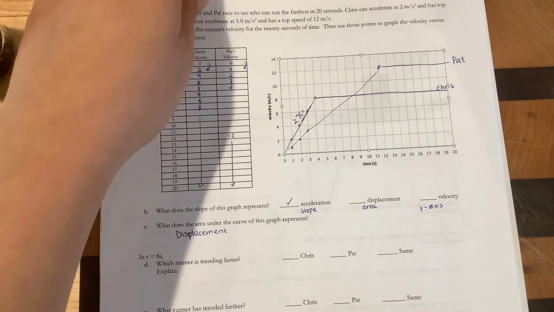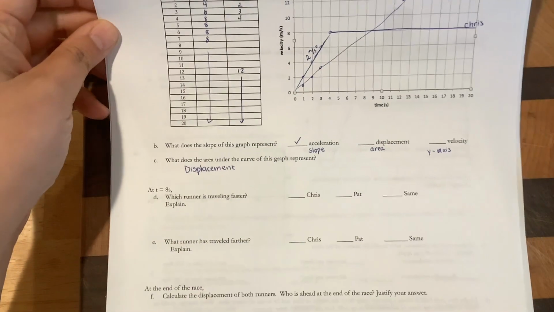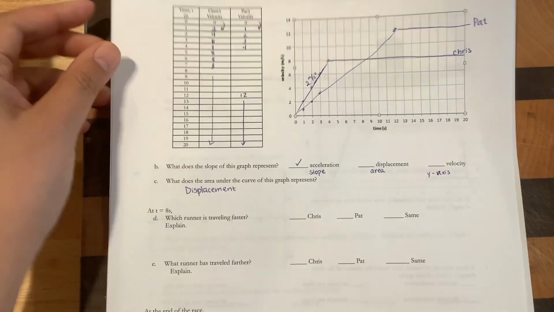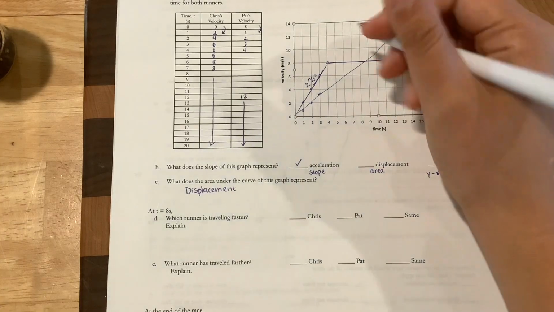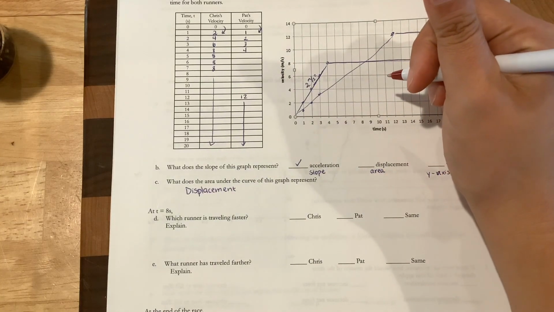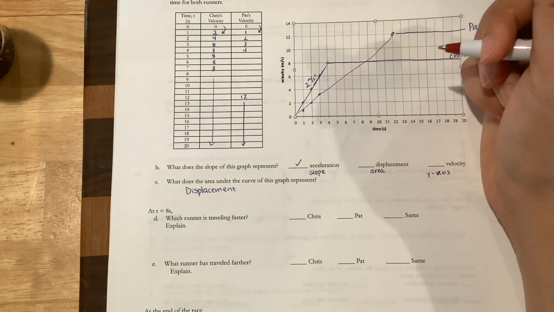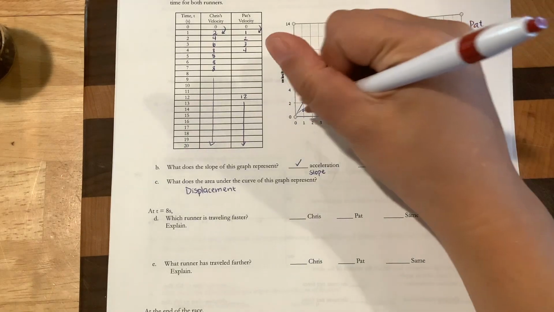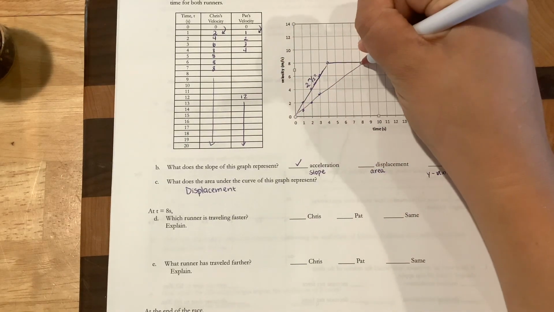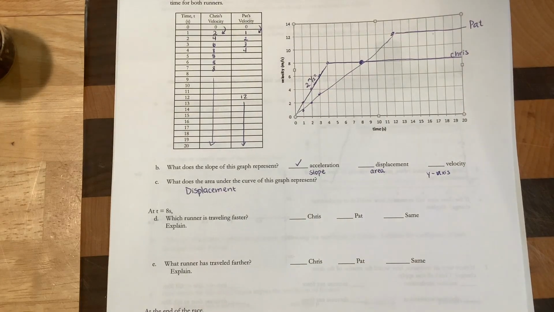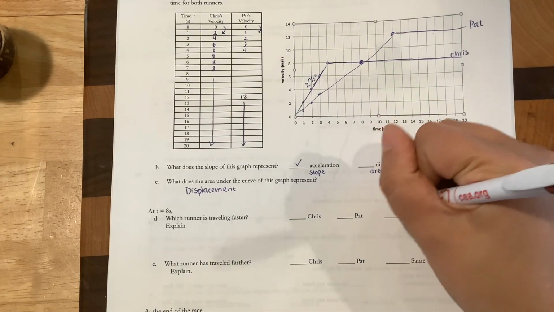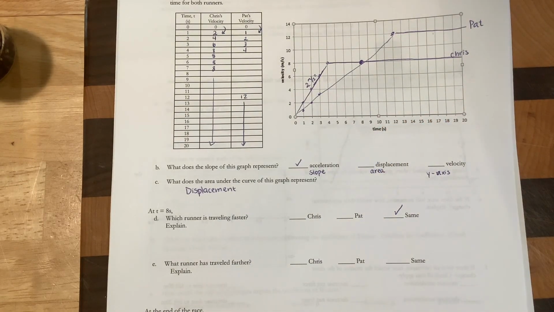So when I go to 8 seconds, which is traveling faster? They're actually traveling the same speed, assuming I drew my graph correctly. At 8 seconds, they're both going 8 meters per second. But who has gone farther? Then we have to do area under the curve.